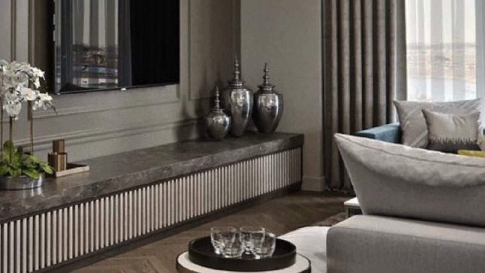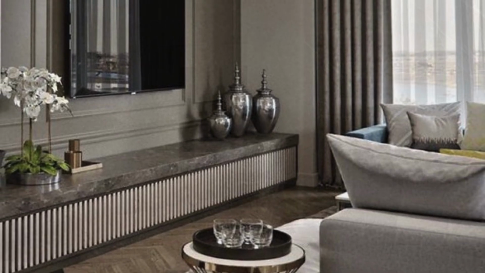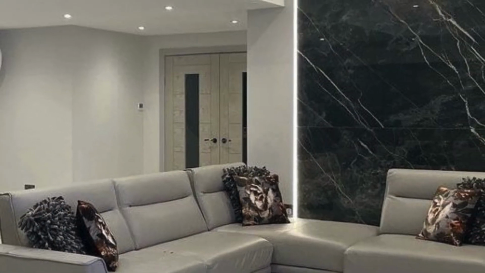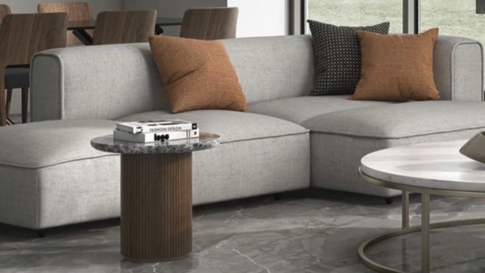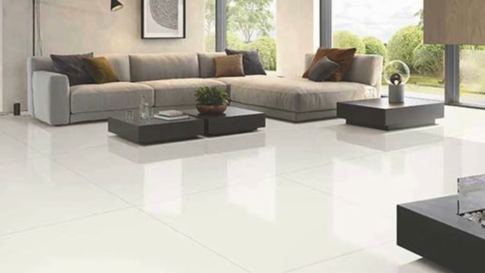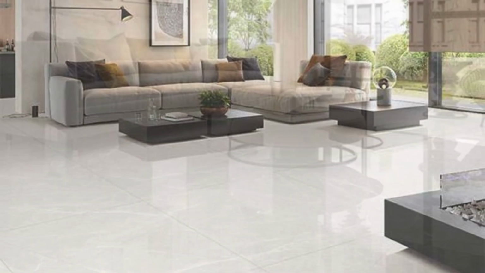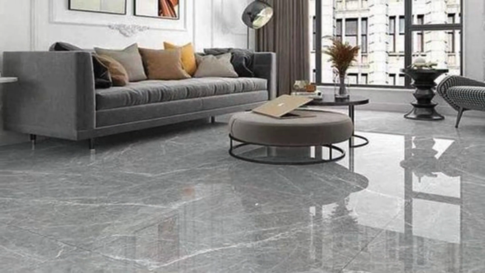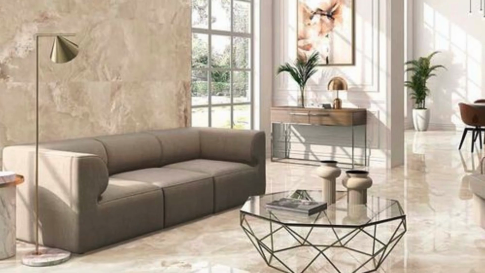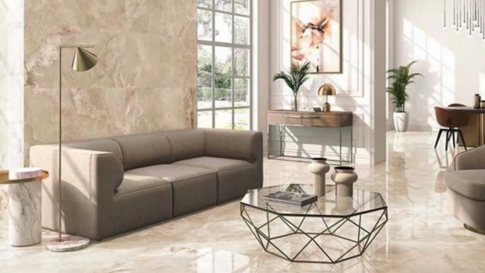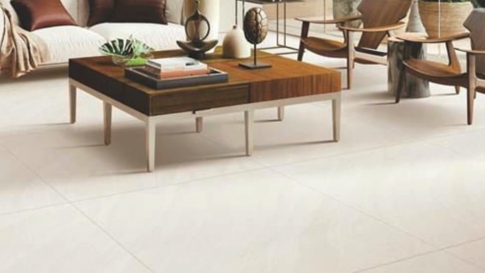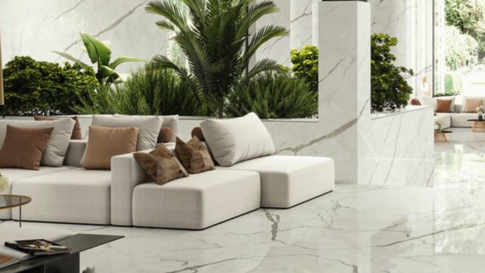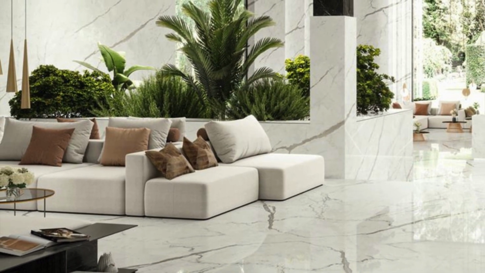Step into modern elegance with contemporary living room floor tile designs that redefine the essence of your space. These innovative flooring options seamlessly blend aesthetic appeal with practical functionality, offering a perfect balance of style and substance. Whether you opt for sleek, large format tiles or intricate patterns that make a bold statement, each design is a testament to the sophistication of contemporary interior aesthetics.